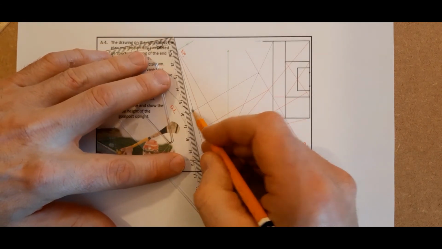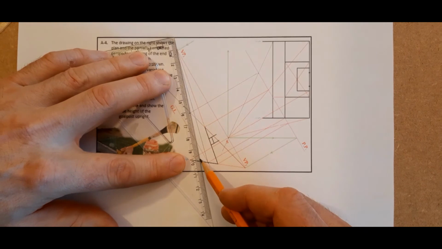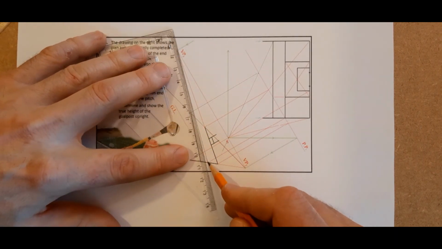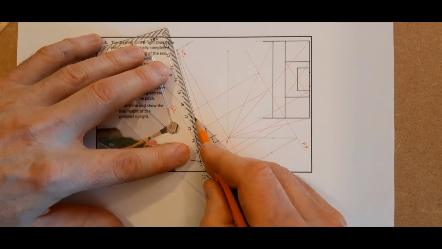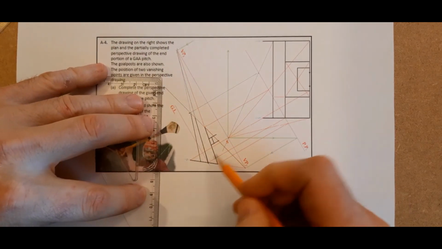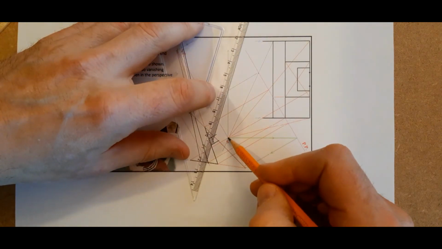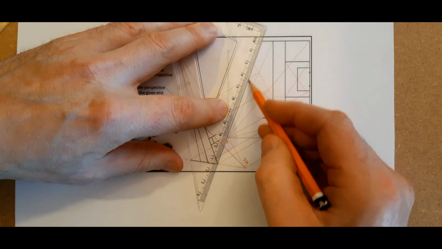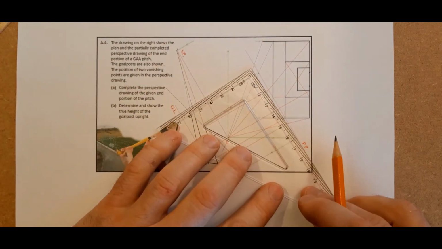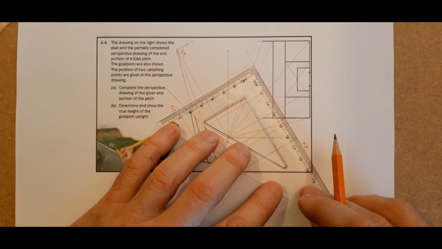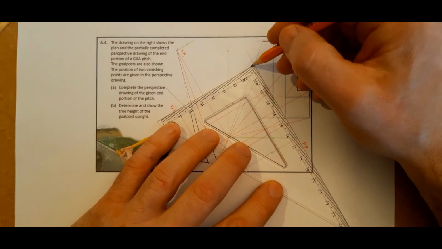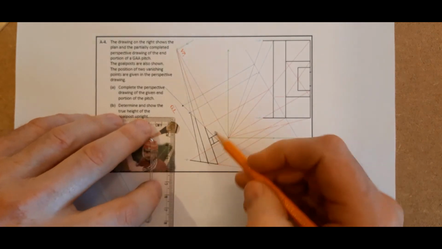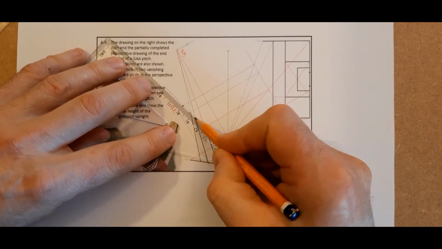Then we can put it down on VP1, run a line back this way. We can do them lines in heavy then. This point here as well, we'll get it. That's where it ends. Use that guy heavy.